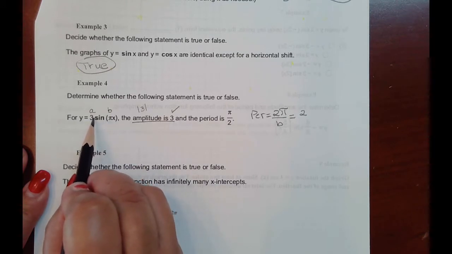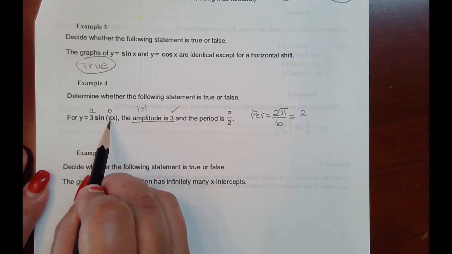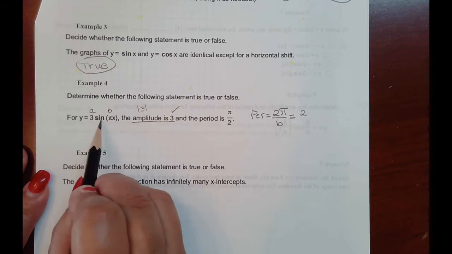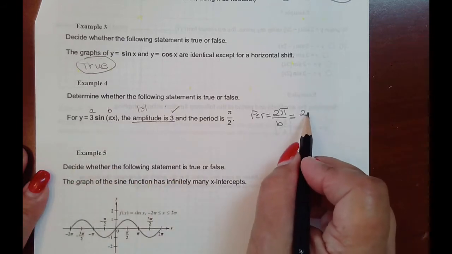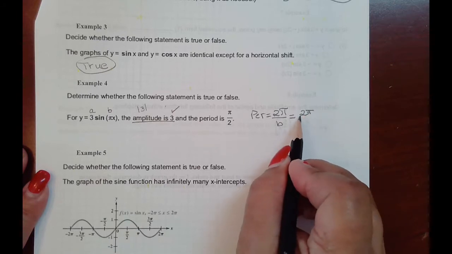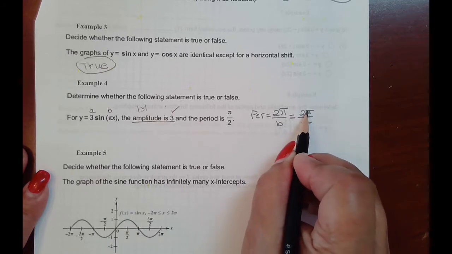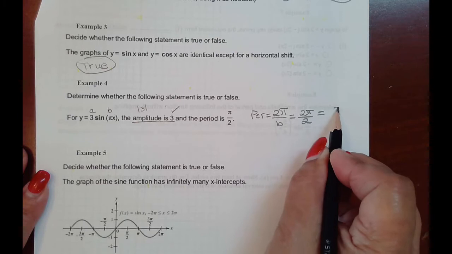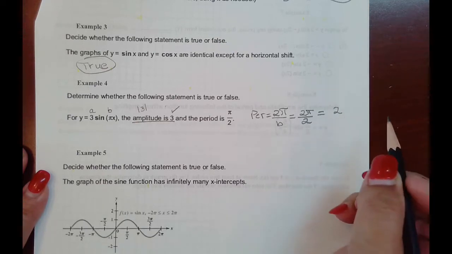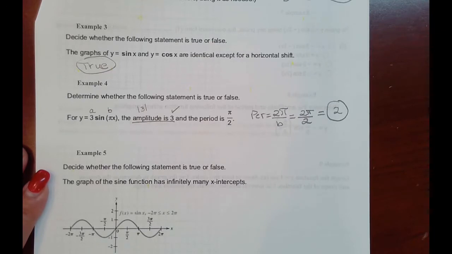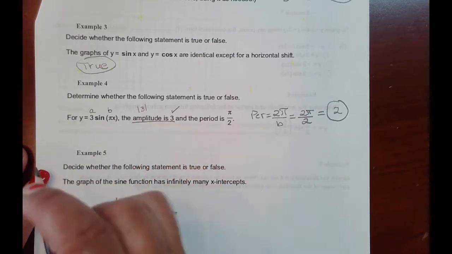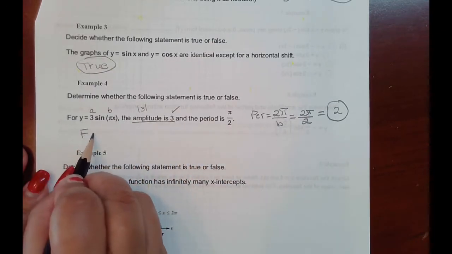Okay, it'll be right after the trig function, but right before the x, so wedged in between the trig function and the x expression. So we have 2 pi divided by pi, and so our period comes out to be just an integer. It doesn't even have a pi in it anymore. So it is equal to 2, and therefore this statement that the period is pi over 2 is false.